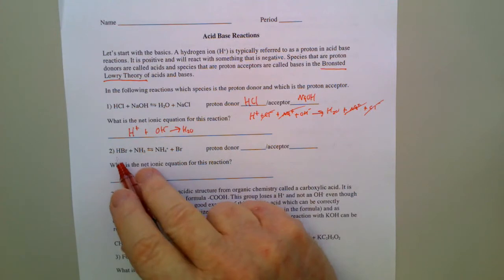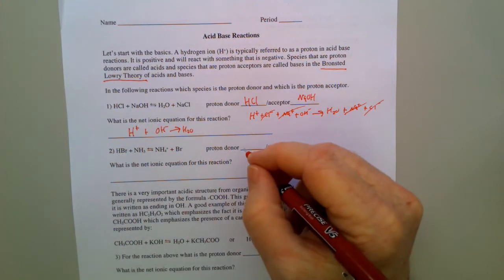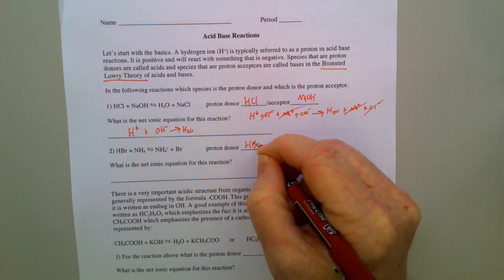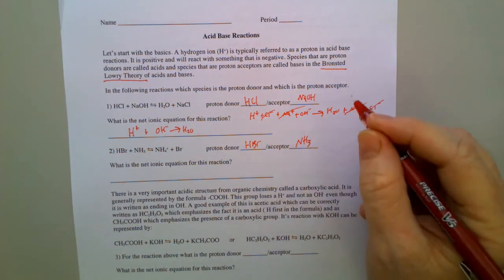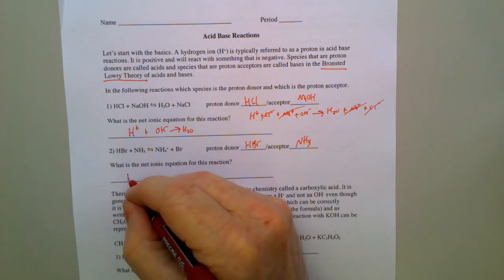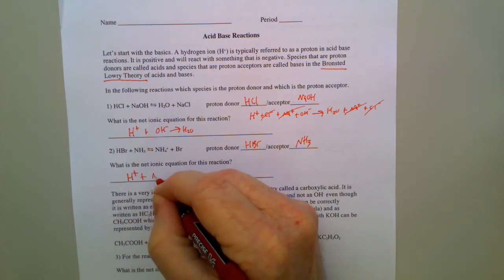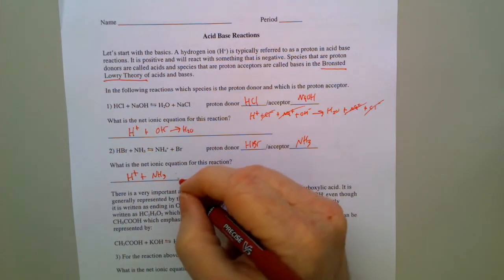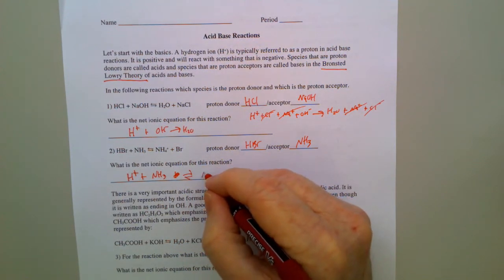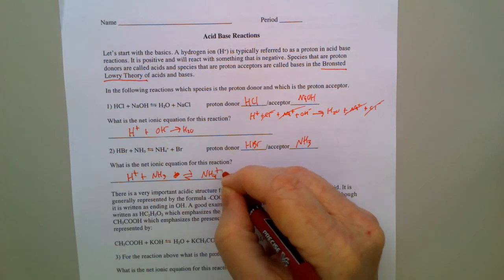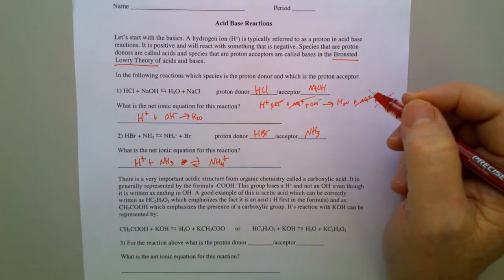Now here, the HBr is giving up the hydrogen. It's a strong acid. What's accepting it is the NH3. So since this would be fully dissociated, it's H plus NH3, that's a weak base, okay, to give you NH4 plus.